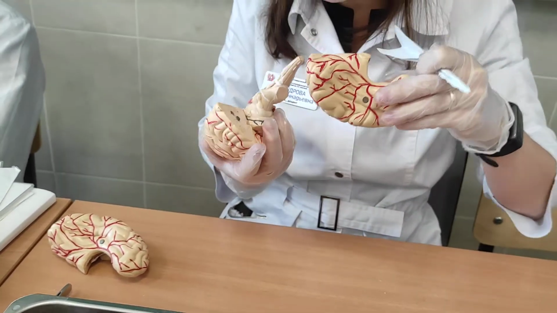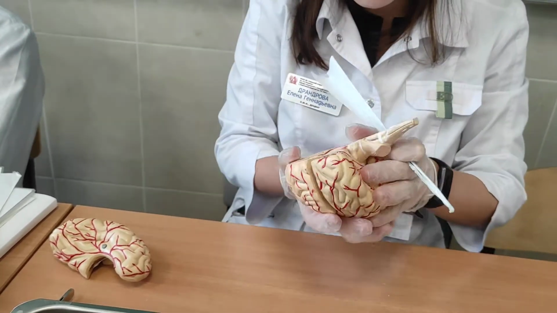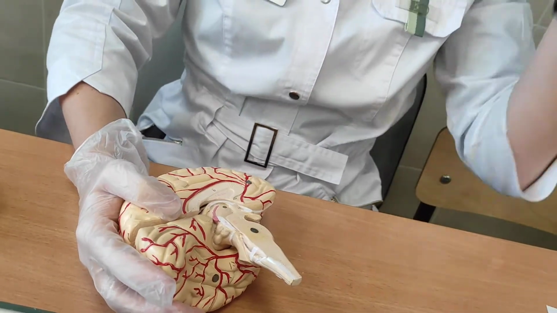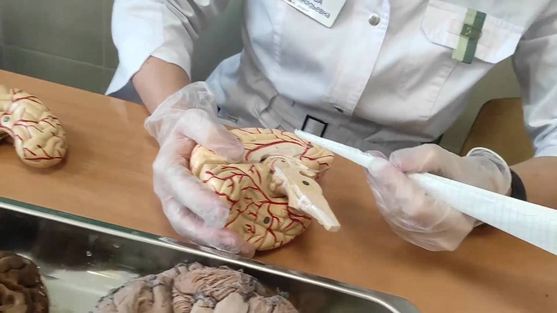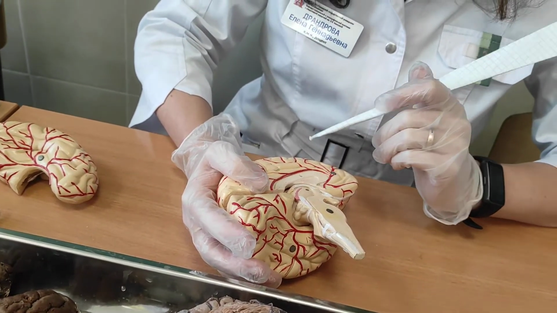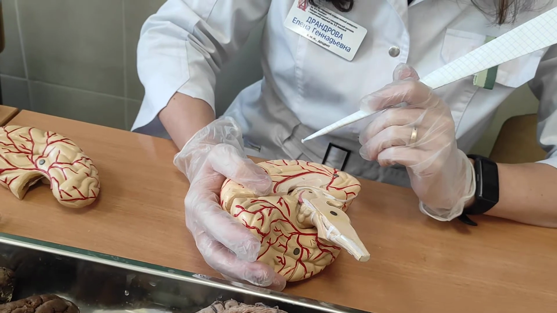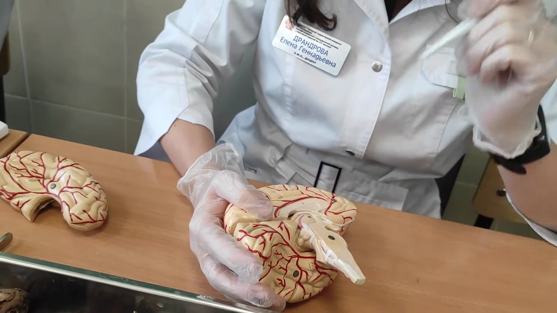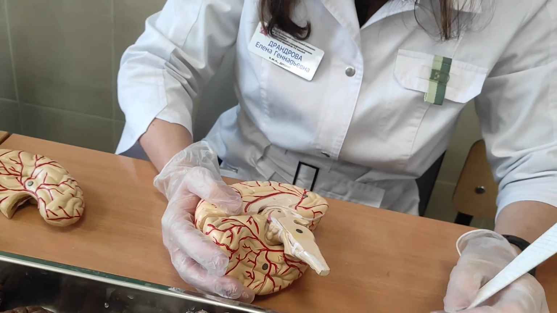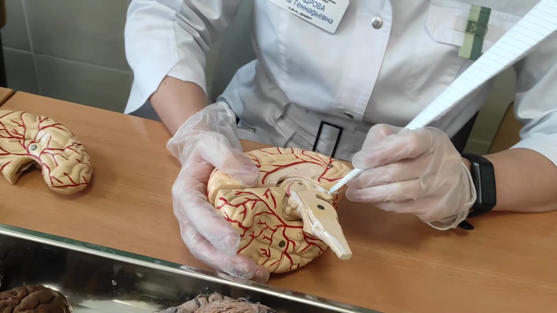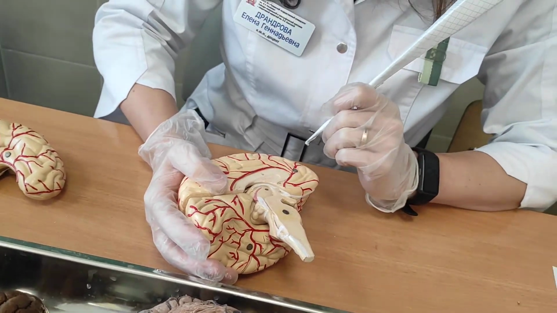So first of all, where should we start? Okay, let's start with nuclei of the hypothalamus. In the hypothalamus, there are 4 groups of nuclei: anterior, middle, posterior, and dorsolateral. The anterior group of nuclei is presented by preoptic and supraoptic nuclei, and they produce releasing factors and statins, which regulate functioning of the anterior lobe of the pituitary gland.